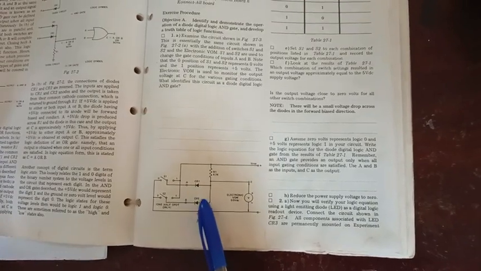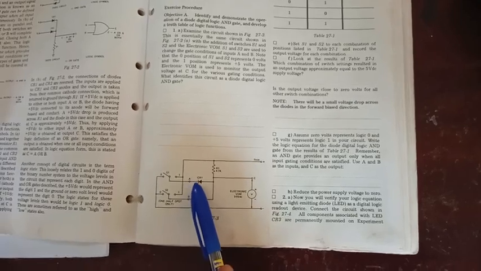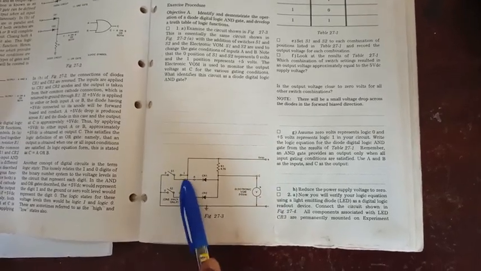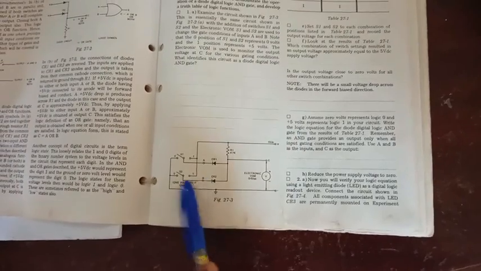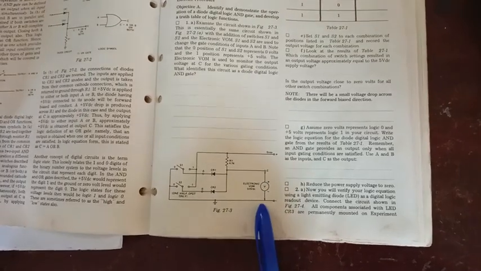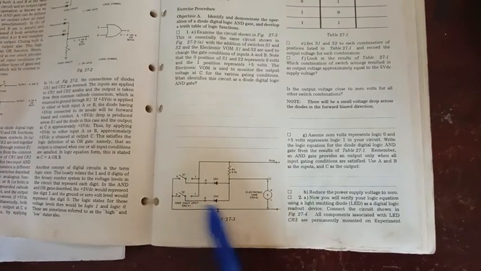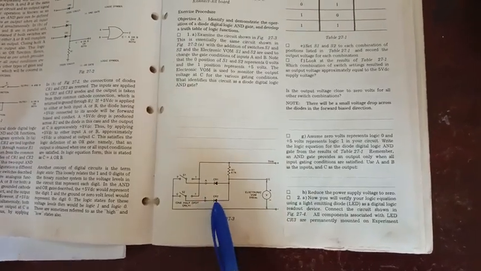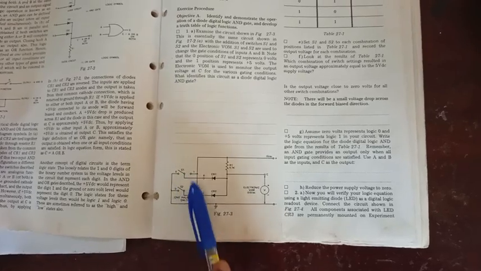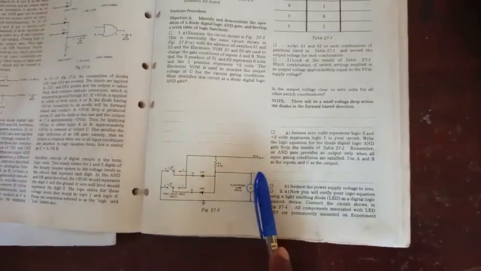This circuit is an AND gate because of forward bias. When you close this switch, the anode side goes to the positive, and this one also, when you close it, the anode goes to the positive, while the cathode side is grounded through the voltmeter. So that means the two diodes are forward biased. If any of them is reverse biased, it is open, so there will not be anything at the output.